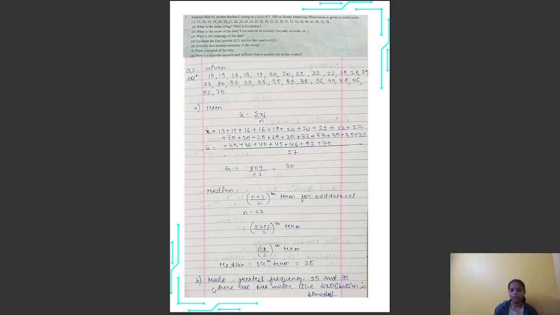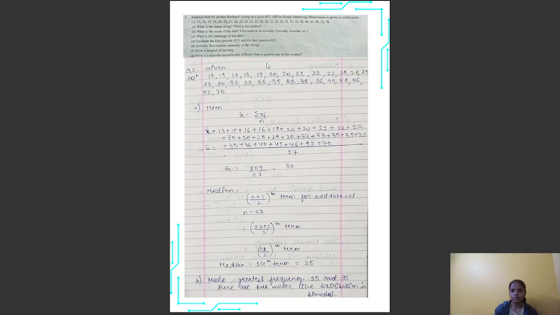Now calculate the mid-range. As we know the formula, mid-range is equal to (minimum plus maximum) upon 2. Here the minimum value is 13 and the max value is 70. When we substitute these values, we get our mid-range, which is 41.5.